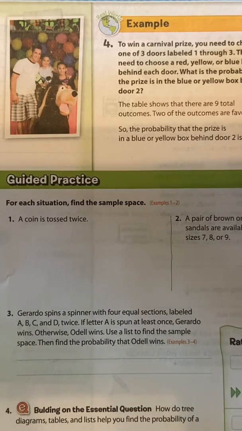Okay. So we are back and we're on page 736 from our math book, and we're going to start with the guided practice now that we've introduced the concept. And for numbers 1 and 2 here, it simply wants us to find the sample space. Now, in other words, that just means list all the different possible outcomes for each situation. We can do that using a tree diagram or a list. I'm going to probably do a list for number 1 and a tree diagram for number 2, just so that you can see them both in action, okay?